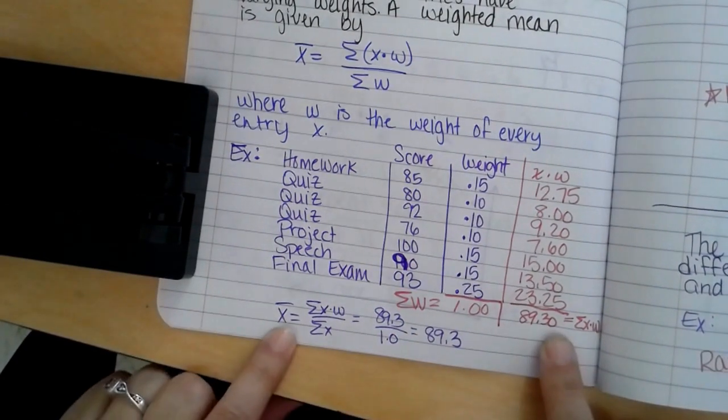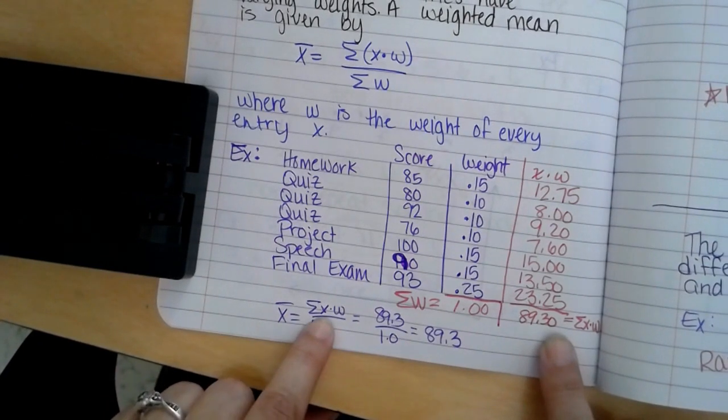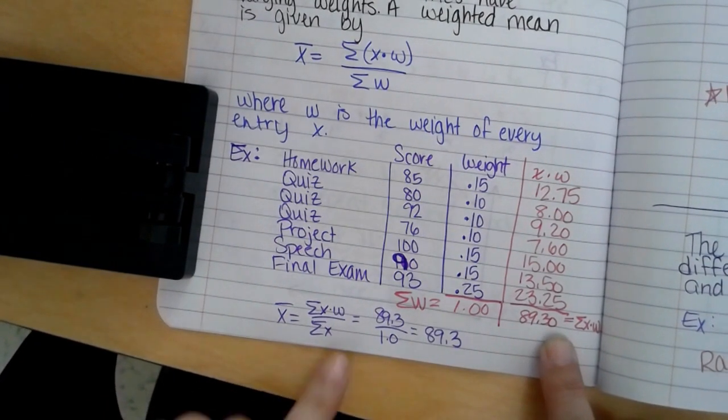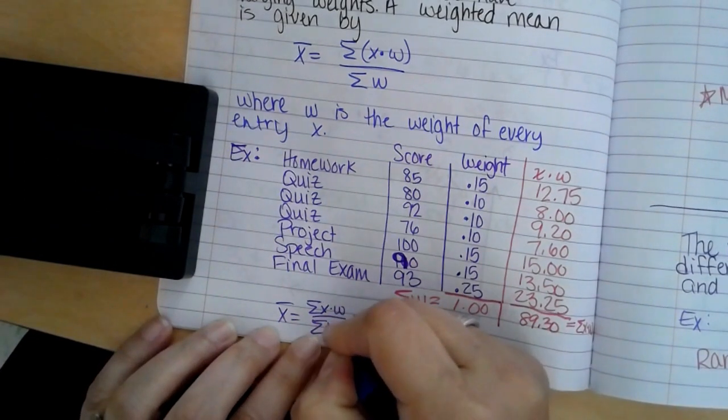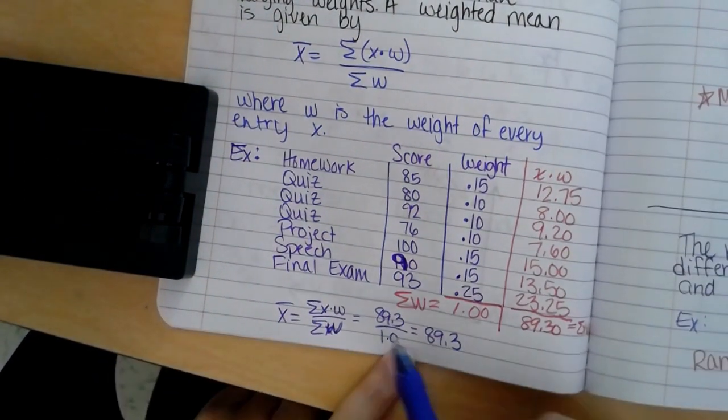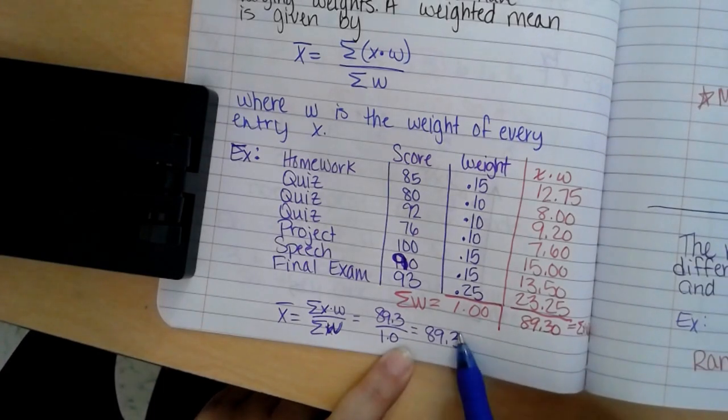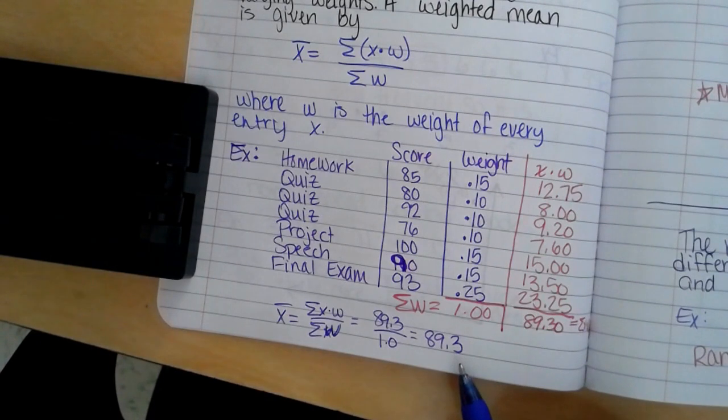So our X bar mean is the sum of the X's times their weights divided by the sum of the weights. And so 89.3 divided by 1 gives us a grade of 89.3, which is what you would see in the report card.